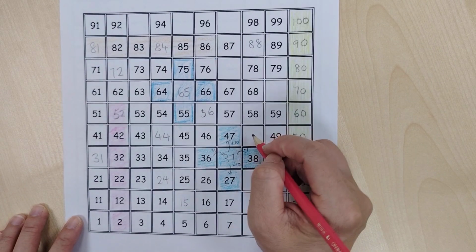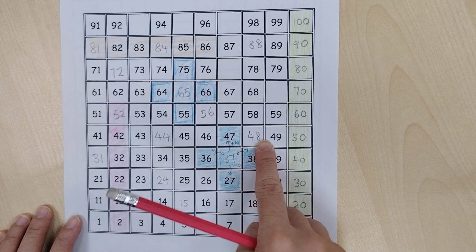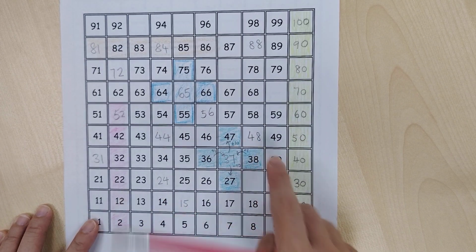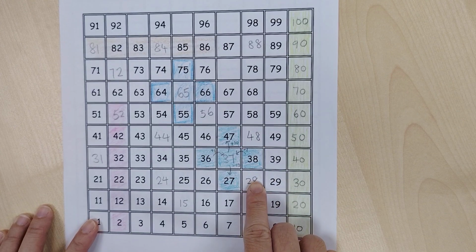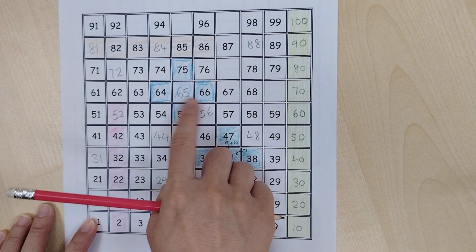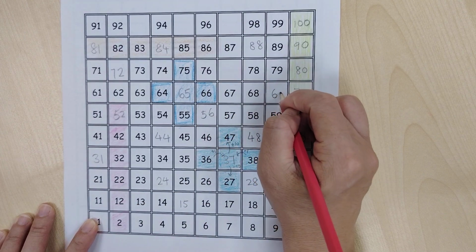For example, I can say this is 48 because it's 10 more than 38. I can say this is 28 because it's 10 less than 38. I can count by ones: 65, 66, 67, 68, 69.